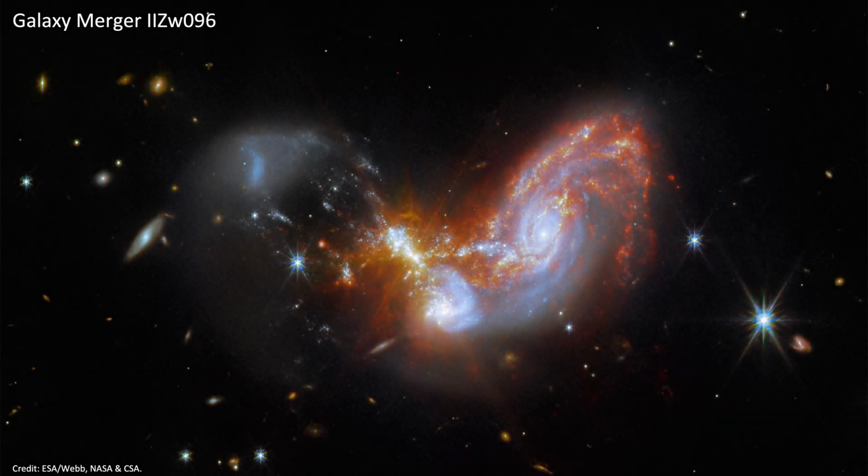Irregular galaxies may result from interactions or mergers between galaxies. I find this particularly interesting since my research often involves looking in these type of environments for globular clusters.